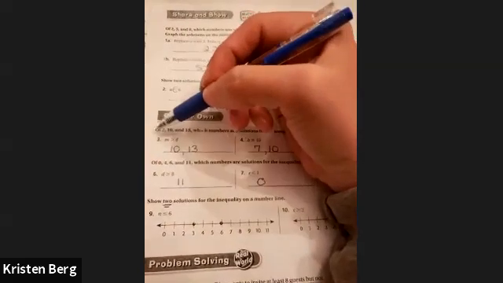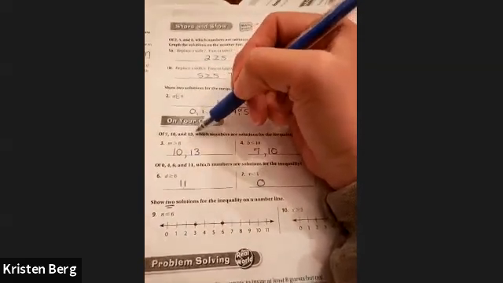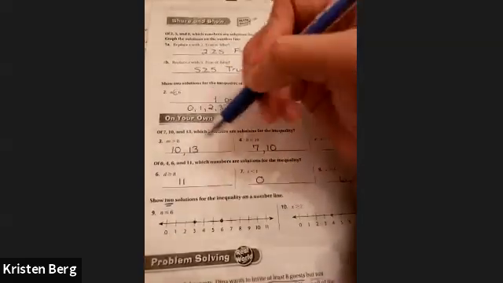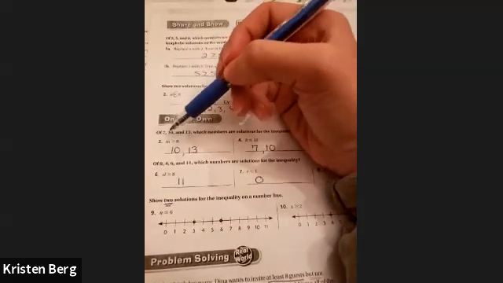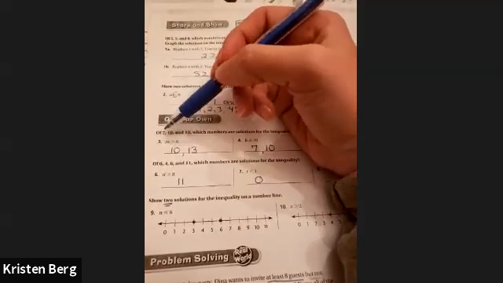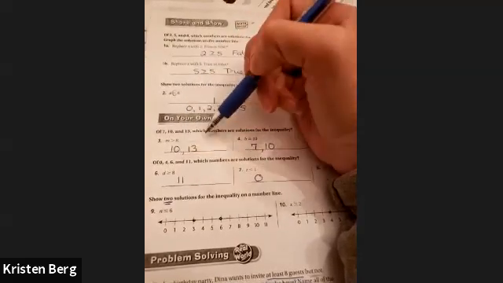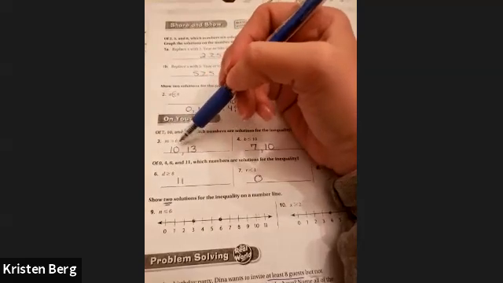Next, now they want you to choose 7, 10, and 13 and see which ones are the solutions to this. So if I put in 7 here, would 7 be greater than 8? No, it would not. Would 10 be greater than 8? Yes. So I'll just put down 10. Would 13 be greater than 8? Yes. And that's why I put that one down.